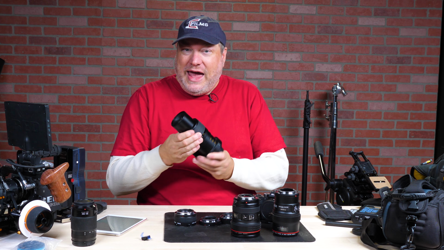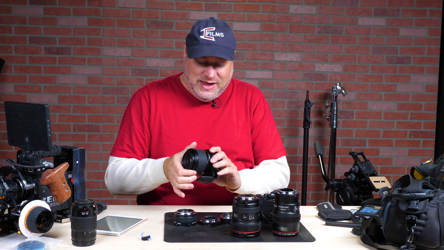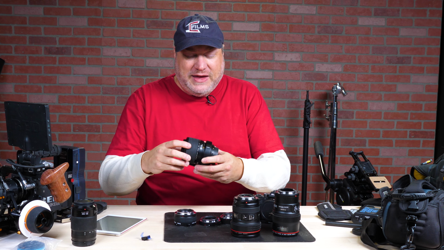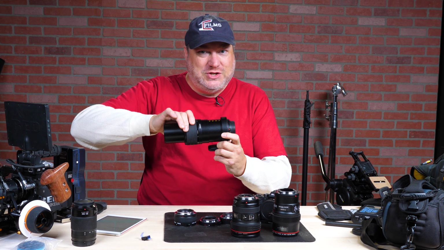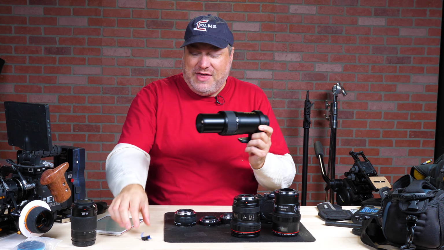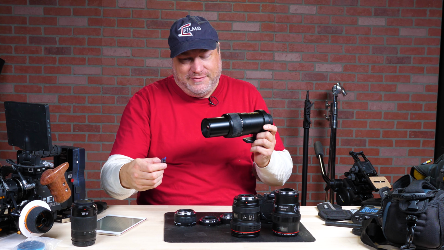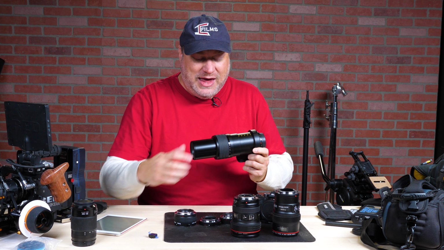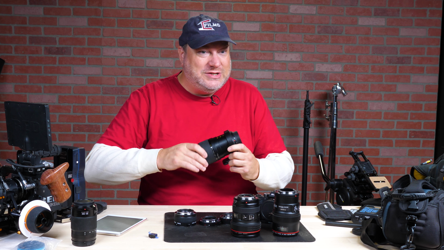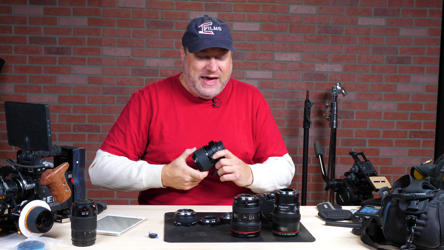Now this one has an amazing ability of 1:1 magnification at this point, and it goes all the way to 5:1, which means that this fly, which is not really a fly, will be 5 times its size against that sensor. Now that really starts to show some interesting effects.